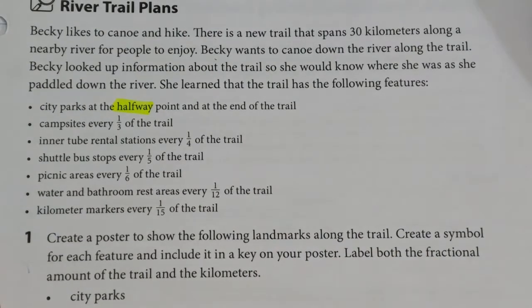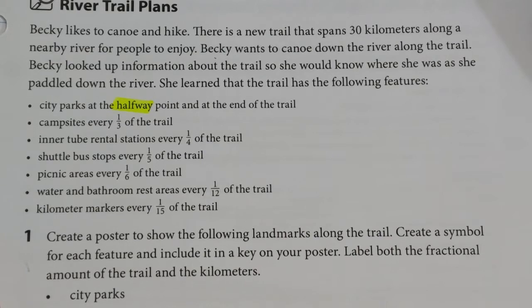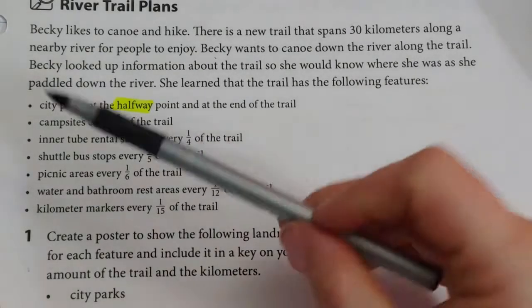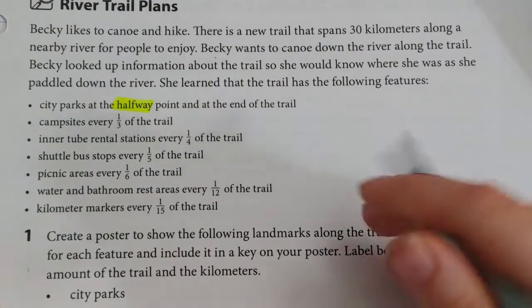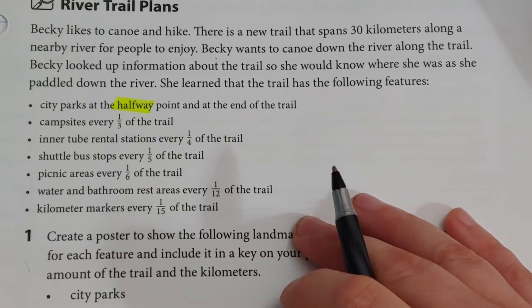Today we're going to be working with the math that you learned yesterday, and we're going to be working to build a map. So, here's our problem. Becky likes to canoe and hike. There's a new trail that spans 30 kilometers along a nearby river for people to enjoy. Becky wants to canoe down the river along the trail. Becky looked up information about the trail so she would know where she was as she paddled down the river.